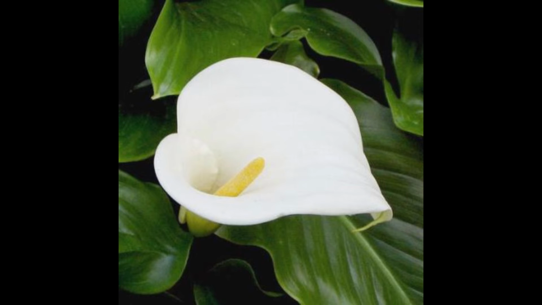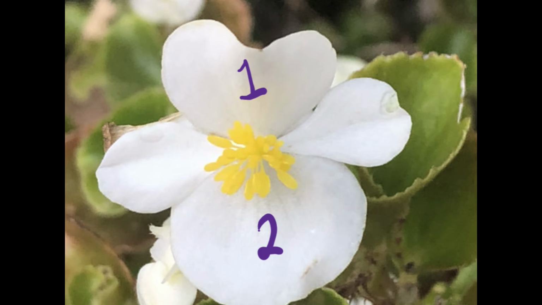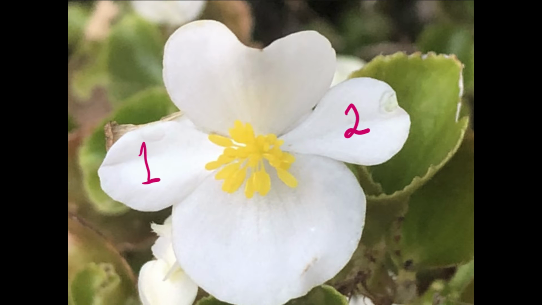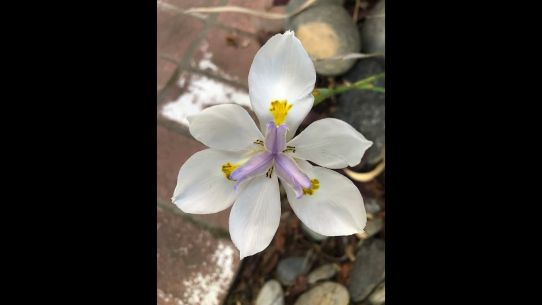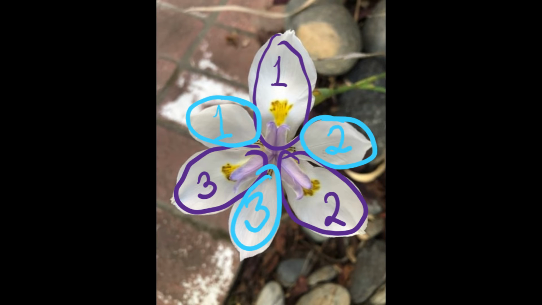First, we'll take a look at flowers. Not all flowers have a number of petals that's a Fibonacci number, but a lot of them do. So here's a calla lily, it has one petal. Here's a begonia, and it has two different types of petals, two big ones and two little ones. And here's a daylily, and it has two groups of three. So there's three petals that have the purple with them, and then three petals that don't.